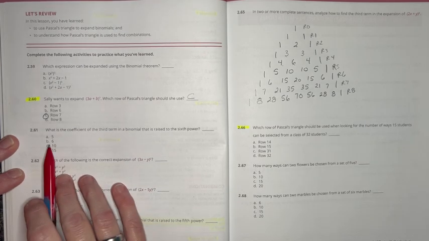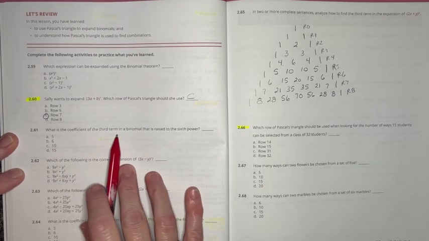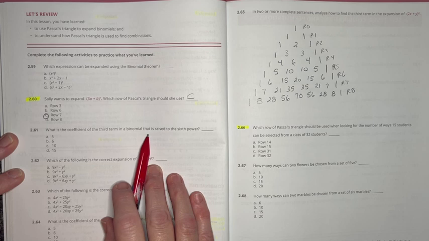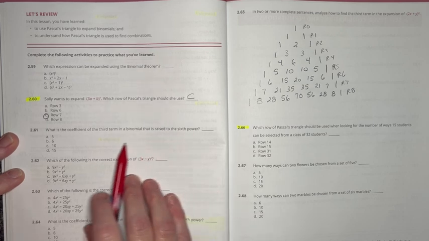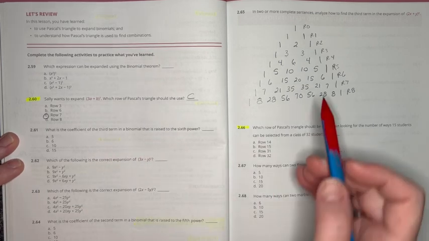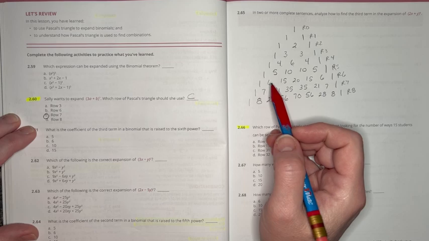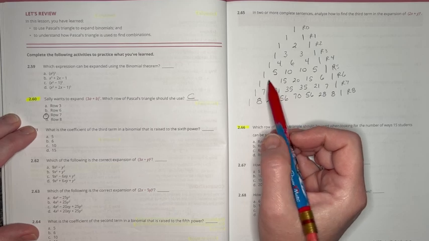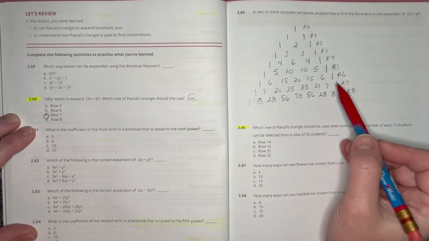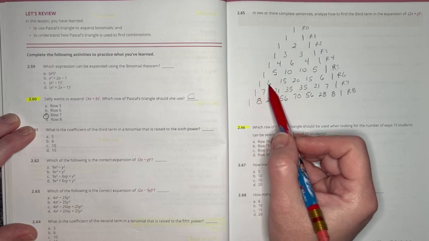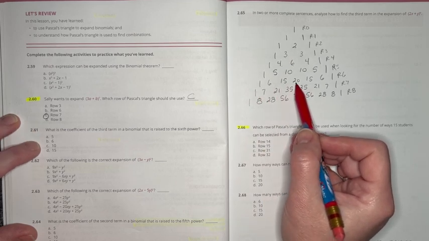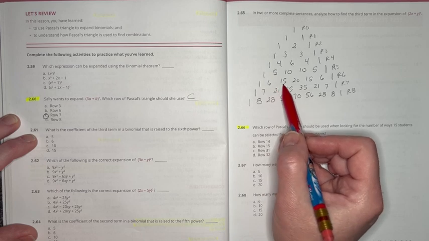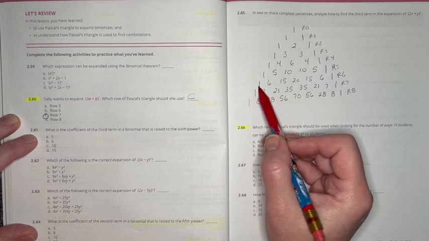For problem 61, what is the coefficient of the third term in a binomial that is raised to the 6th power? So row 6, 0, 1, 2, 3. Oh, third term. So I guess it would be 15, which is 1, 2, 3 terms.